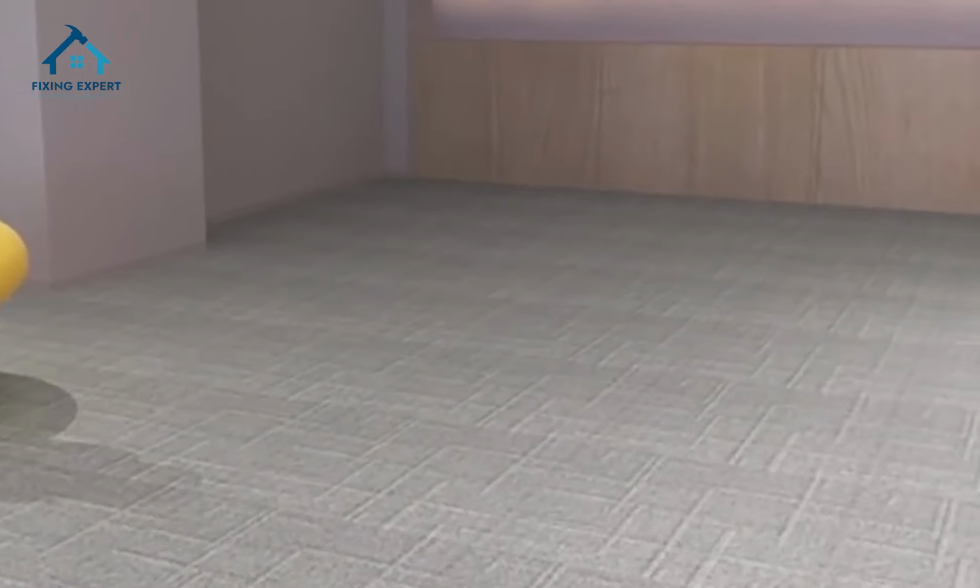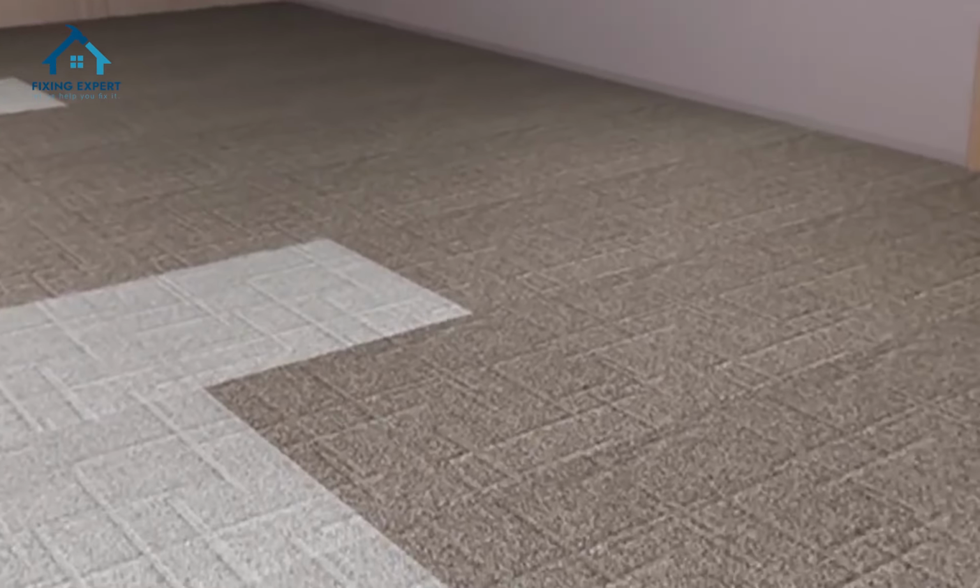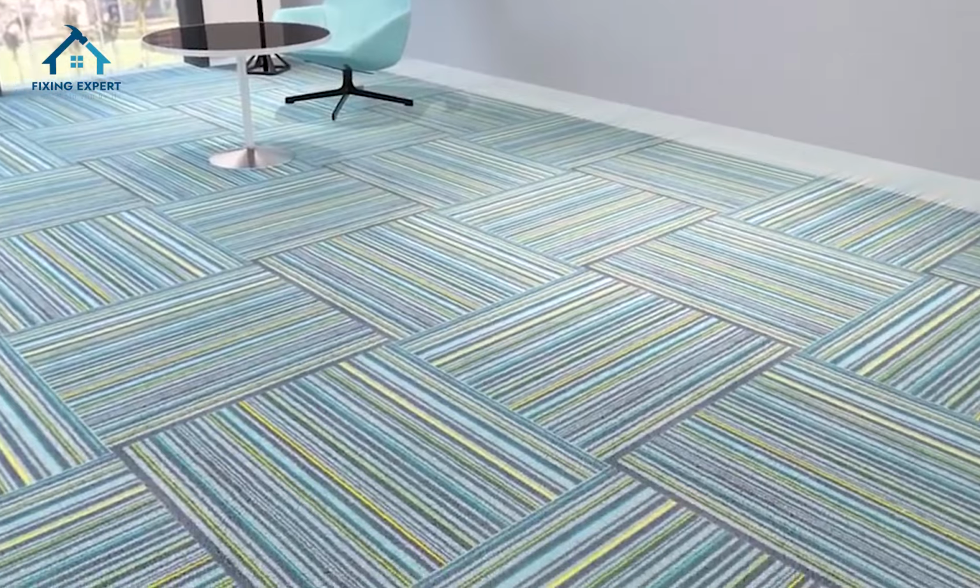Whether you're looking for a stylish and practical flooring solution or planning a DIY project, carpet tiles might just be the answer.